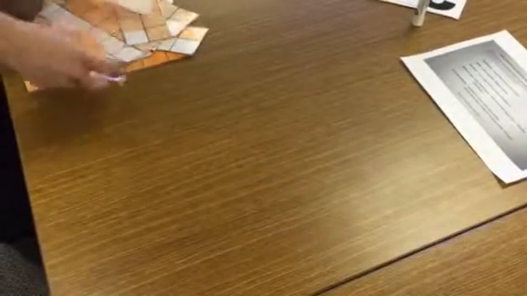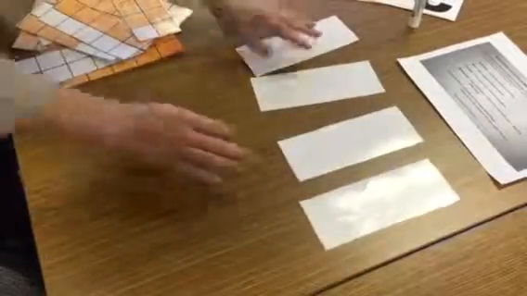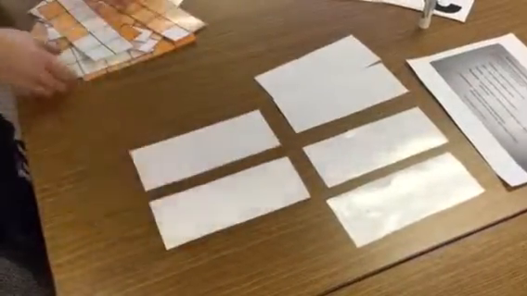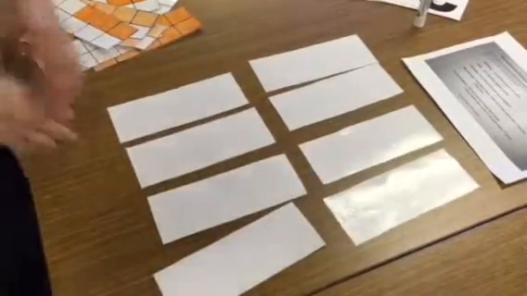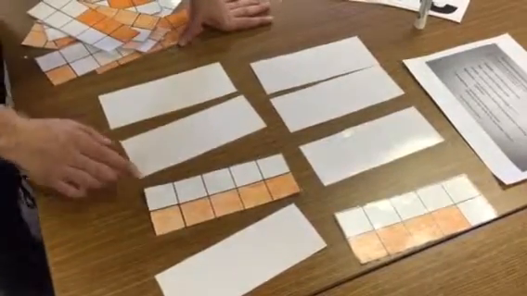Last game I'm going to show you is just concentration. So what you could do is spread out all the cards. Remember, you could use playing cards for this as well if you wanted to. And they have to match up to make 10 pairs. So they would flip over 2 of them, just like the normal concentration game.